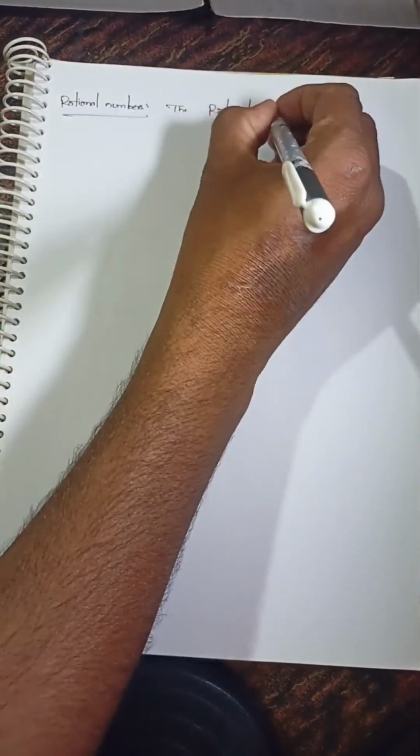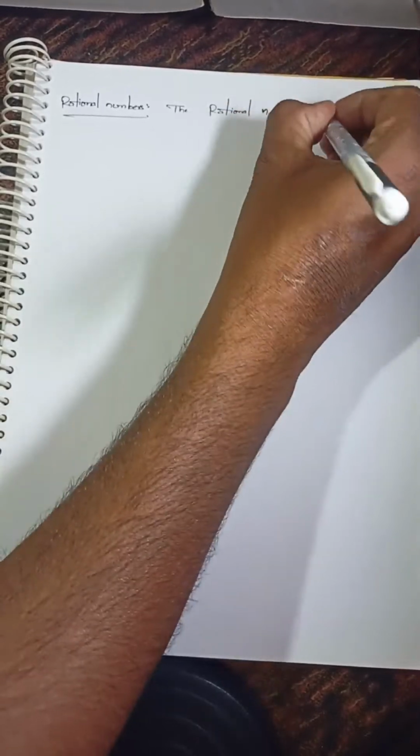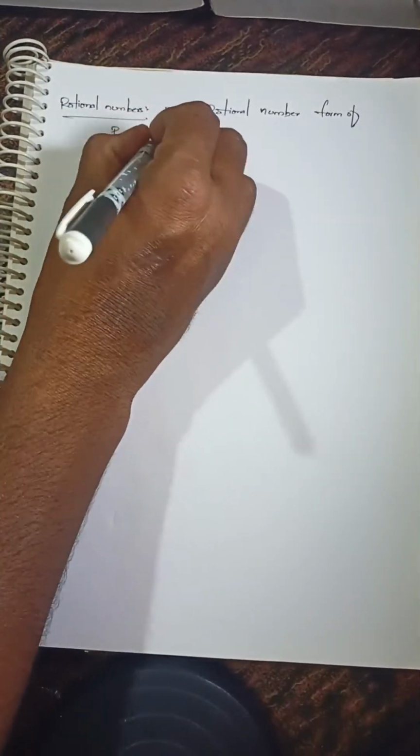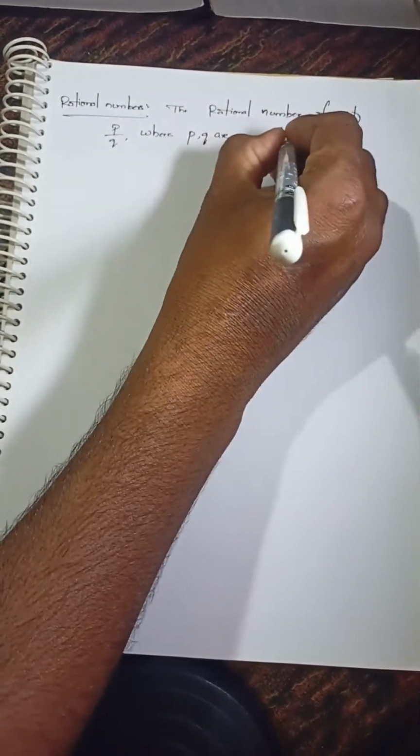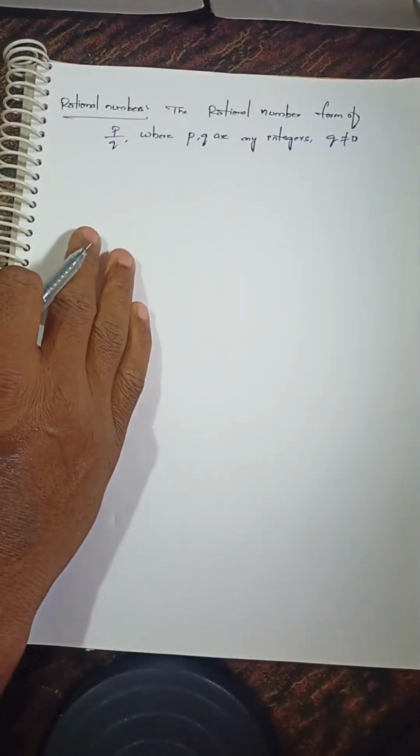Next we'll go for the rational numbers. The rational number is in the form of p by q, where p, q are any integers and q should not be equal to 0. That is called a rational number.